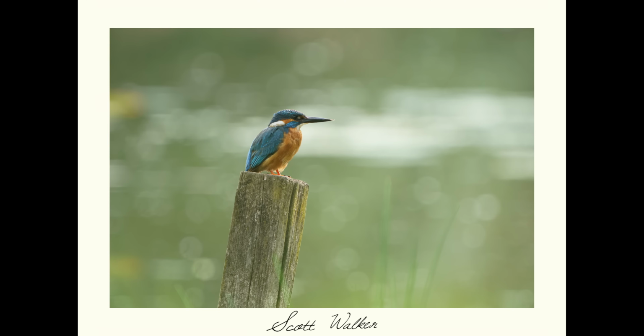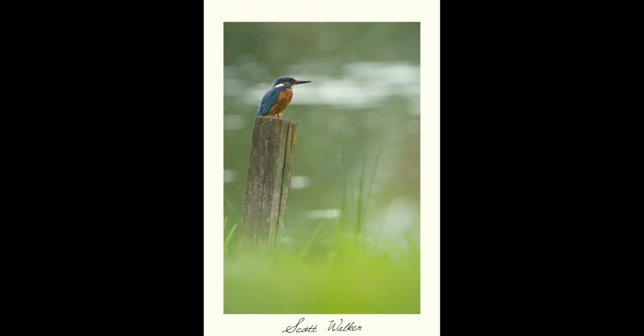So again, one is a photo of something, water flowing across the pond behind a kingfisher, and the other is a photo about something, dominance. Neither is right or wrong, but the effect and the mood that it creates has been done so by the way that I've used the negative space.